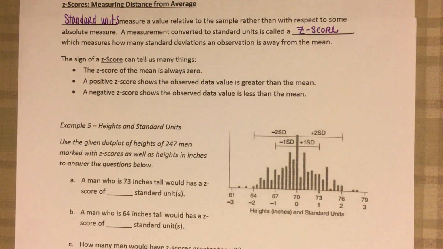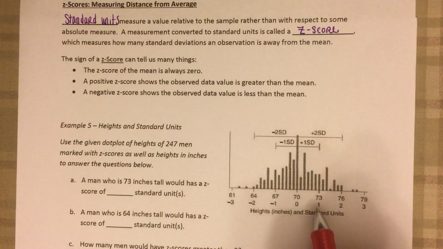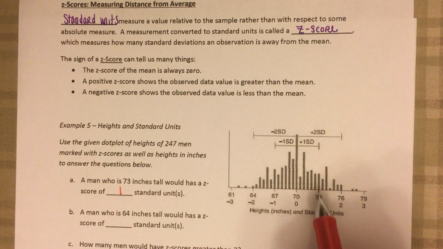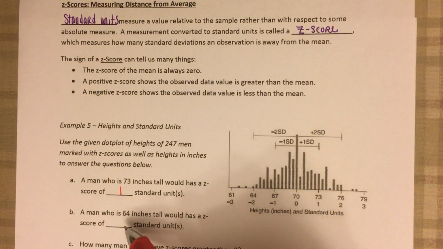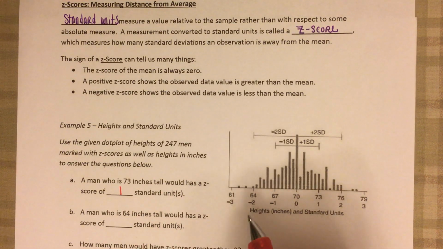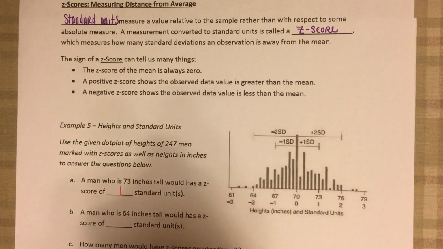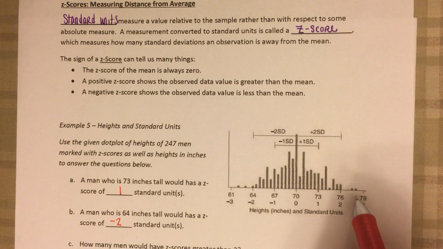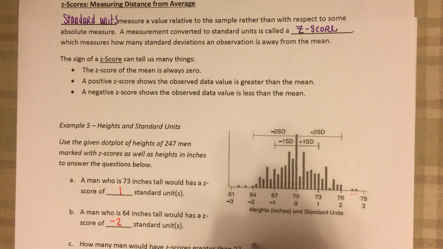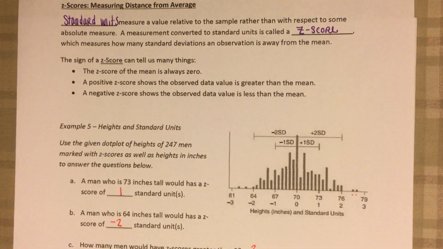So a man who is 73 inches tall would have a z-score of 1 standard unit. It is exactly 1 standard deviation away from the mean. A man who is 64 inches tall would have a z-score of -2. So 64 corresponds to a z-score of -2. How many men would have z-scores greater than 2? Well, greater than 2 would simply be these two values that are out here. So there would be 2 men that would have z-scores greater than 2.